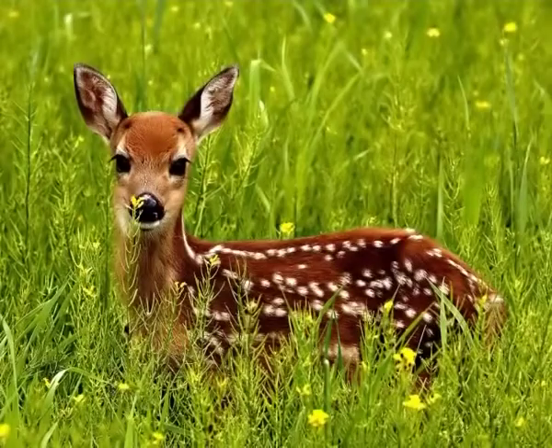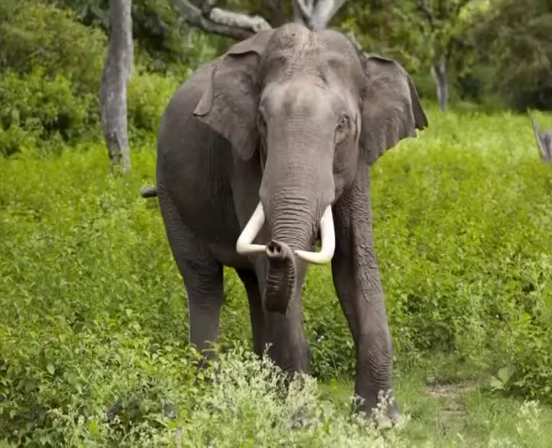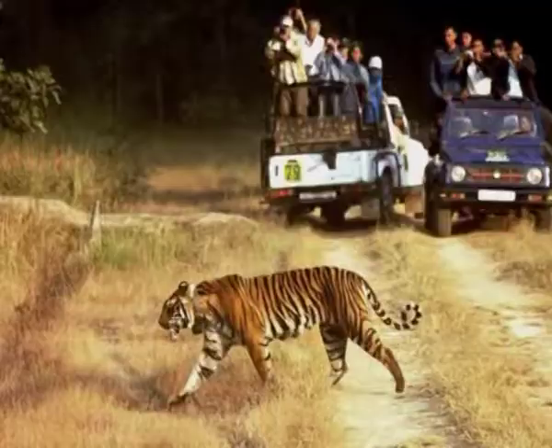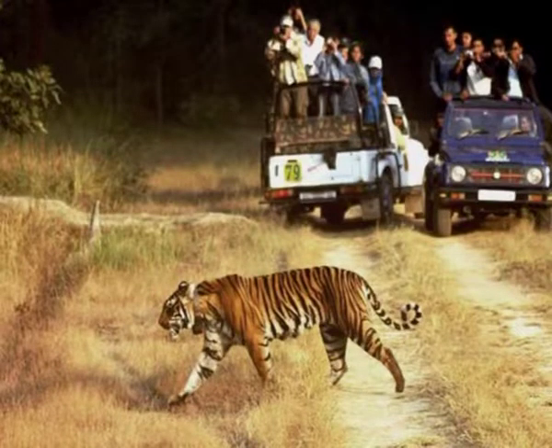Various animals like deer and elephants can be seen in small herds. You can view the animals by having an elephant safari, jeep safari or canter safari. Elephant safari is the best way to view these animals, as everything which moves can be noticed from the height.